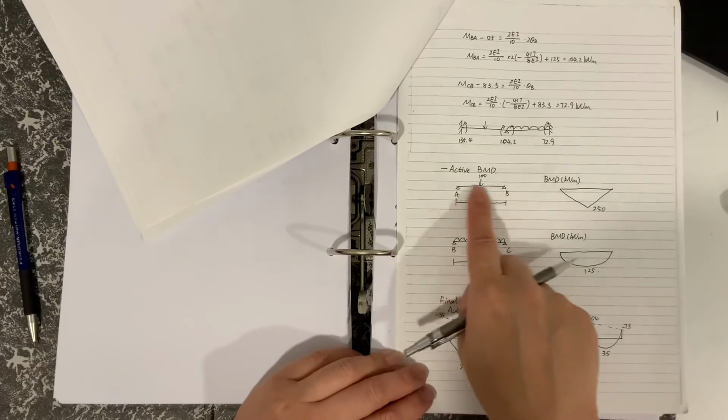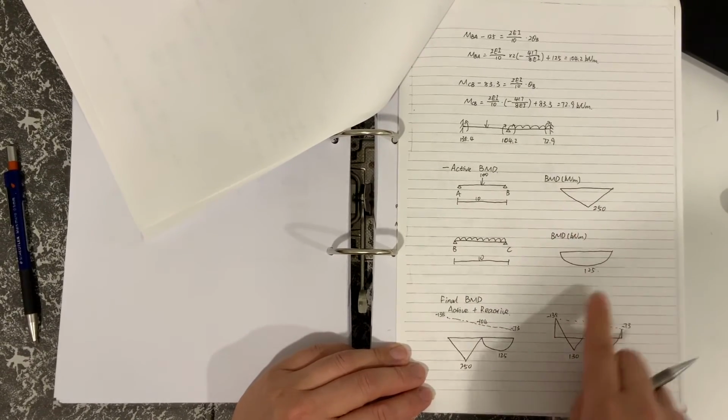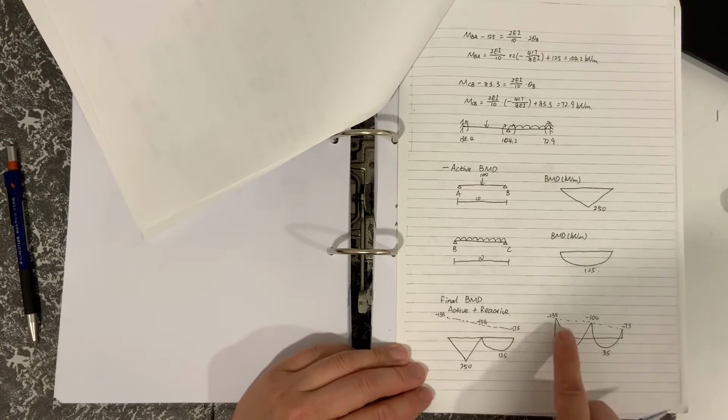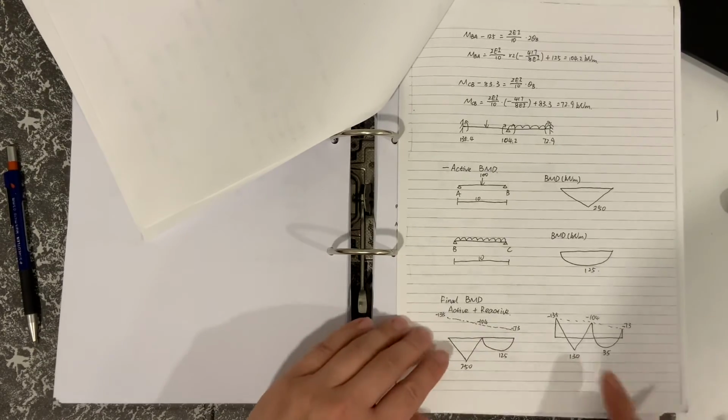And then active bending moment, which we get with the 250 and the 125, and then the final bending moment diagram again, which is the sum of the active and the reactive bending moment diagrams.